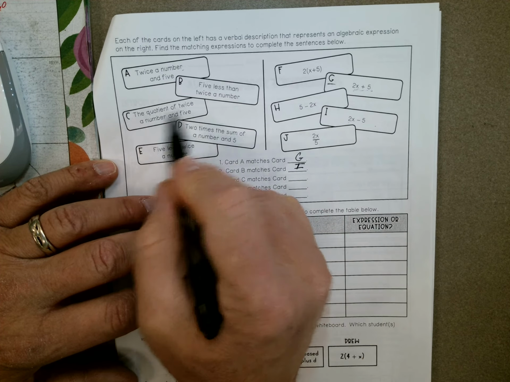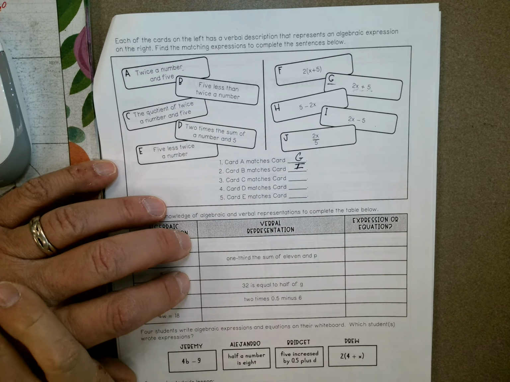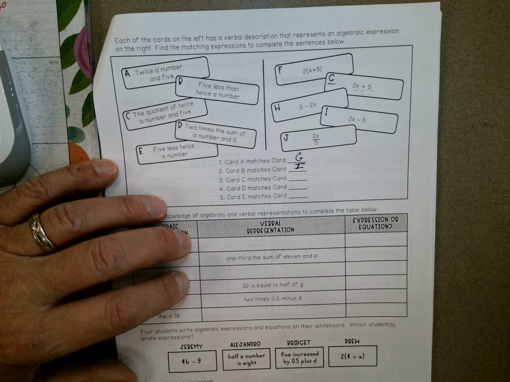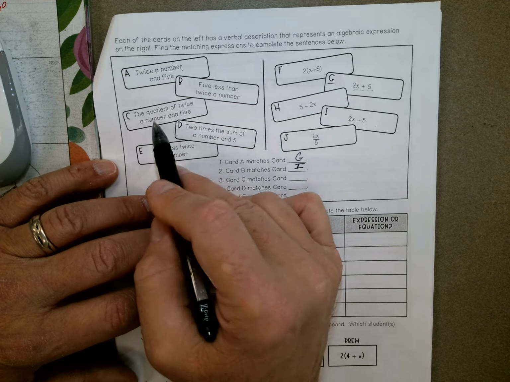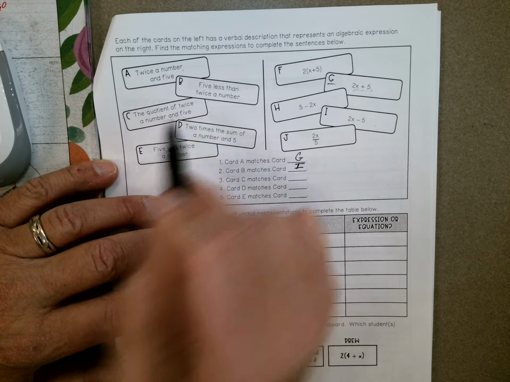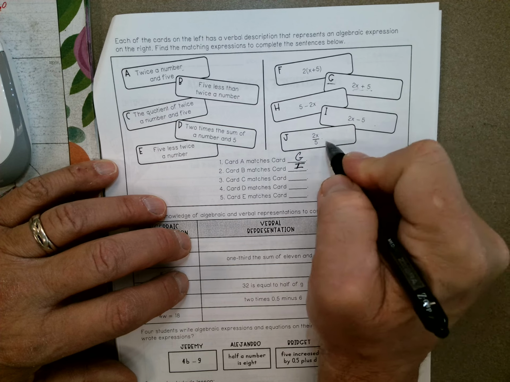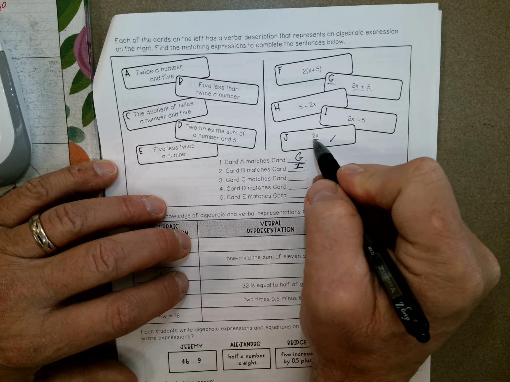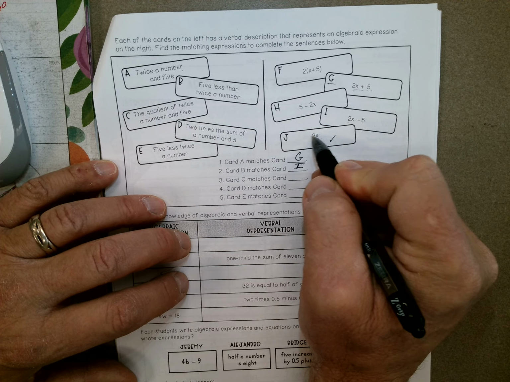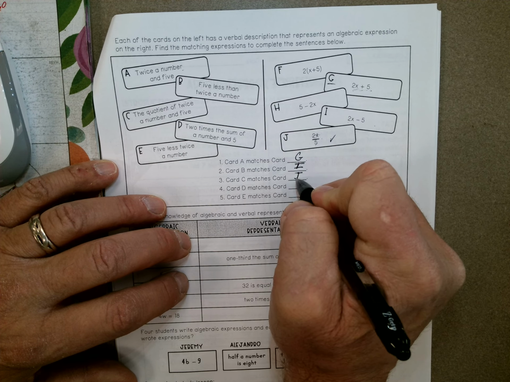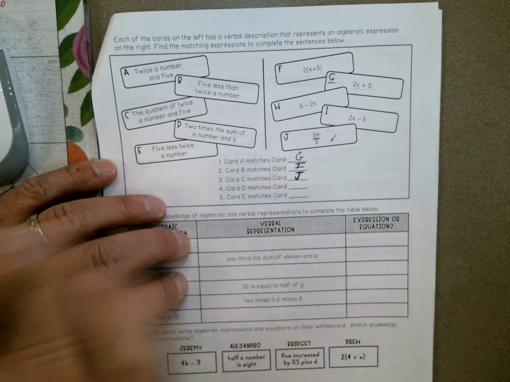C, the quotient of twice a number and 5. Ooh. The quotient, so we know we have to have division in there, right? So the quotient of twice a number, that tells us to multiply, and 5. So it looks like J. Well, that's the only division one, so that's kind of giving it away. But the quotient, there's our divided sign, twice a number and 5. So we're going to divide those two. So it is letter J, right? So that was kind of a tough one, right?